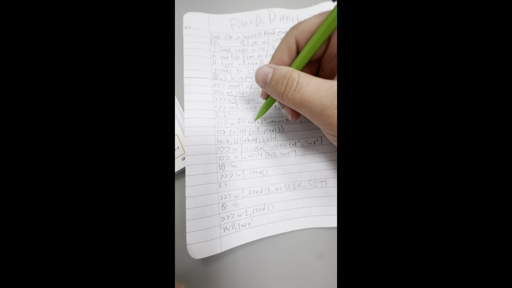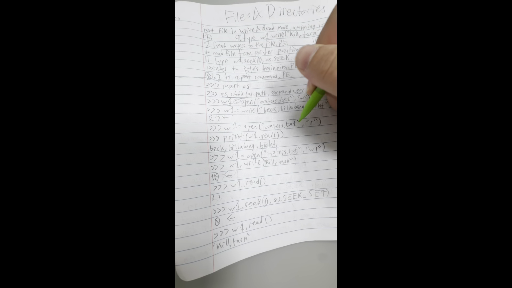So anyways, back on track. w1 equals open waters.txt r. So just like this one, using the open method to open the waters.txt file. So you're reopening it in the read mode and reassigning it to the variable w1. And then using the print method, we print out the results of what is in w1 and reading it.